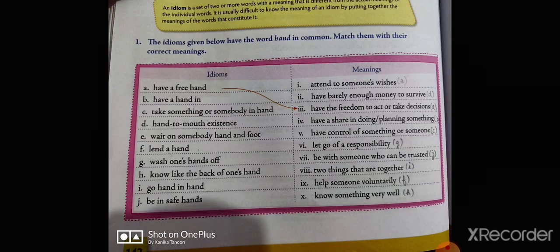Circle the direct object and underline the indirect objects in the following sentences. So, I gave the newspaper to my grandfather. So the direct object is the newspaper, circle it, and the indirect object is my grandfather. I gave my grandfather a cup of tea. So my grandfather is the indirect object, a cup of tea is the direct object. My friends made me a birthday card. So a birthday card is the direct object and me is the indirect object. We paid the money to the shopkeeper. So the money is the direct object and the shopkeeper is the indirect object. Now coming on to the next page.